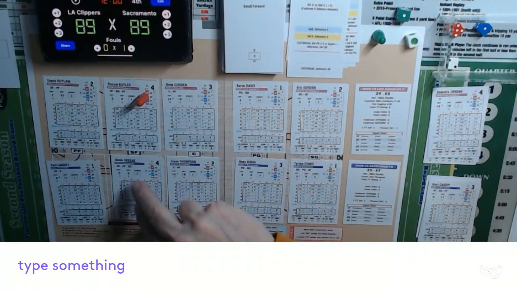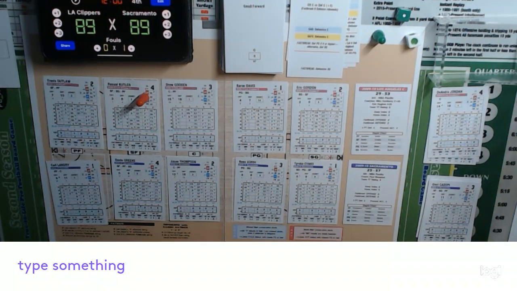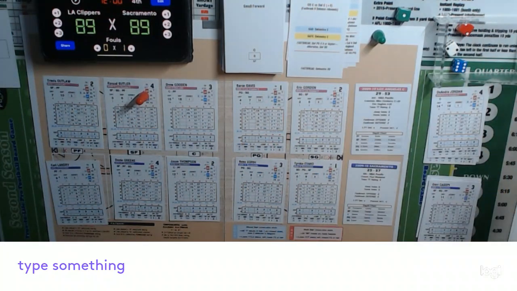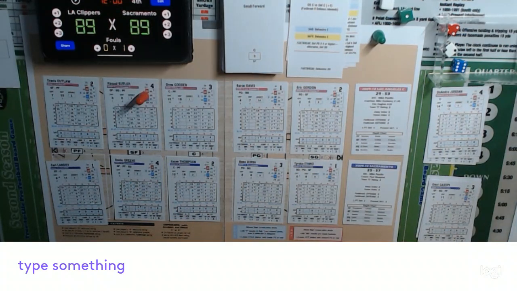So the ball is with the small forward, Rasul Butler. 2-2 is a 2 with a raise 2 and a 6, so he can go for a 3 for wishes, and he doesn't. If it's a dot, I take the 3. If it isn't, he takes the 2 points. So Butler gets the 2.